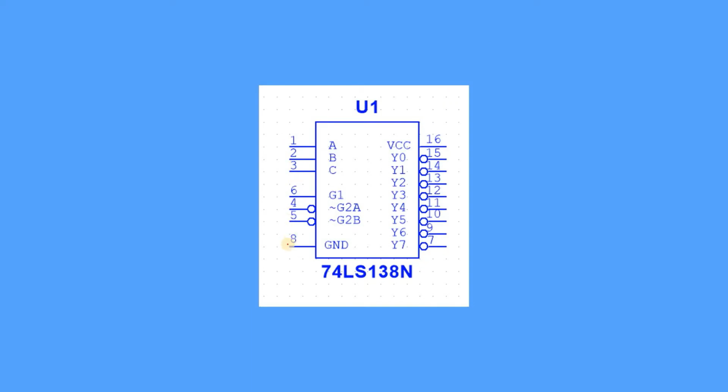So this is the IC. Let us connect simple things first. So this is the ground, we will connect it to ground. Enable is going to be connected to ground because they are active low, and active high will be connected to VCC. So this is the VCC, and this will be connected to G1, which is active high.